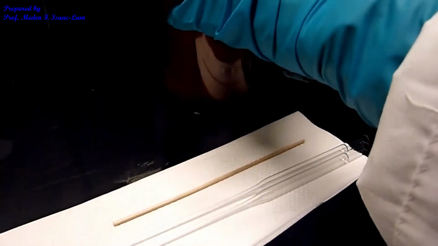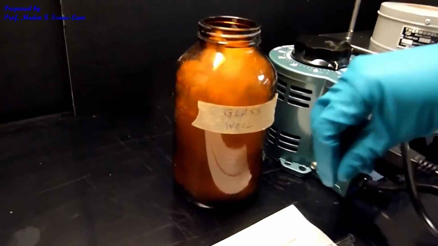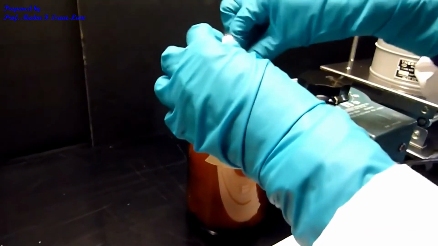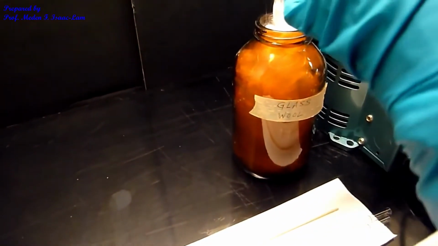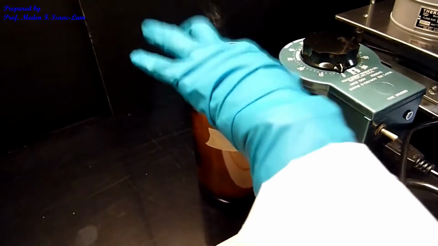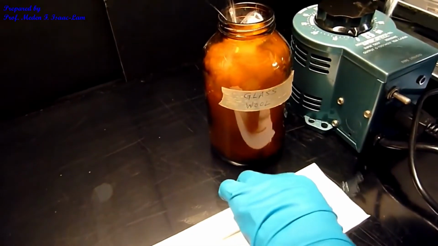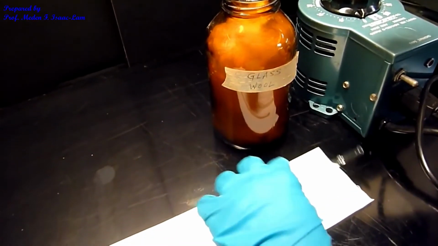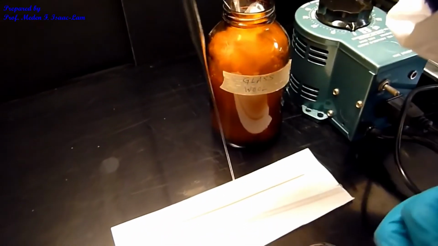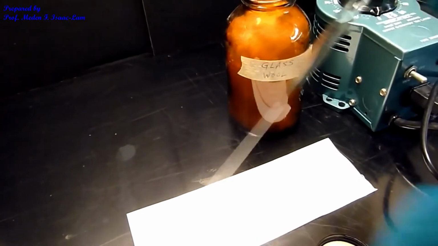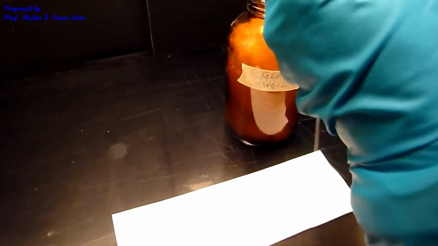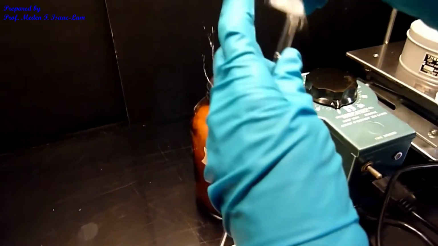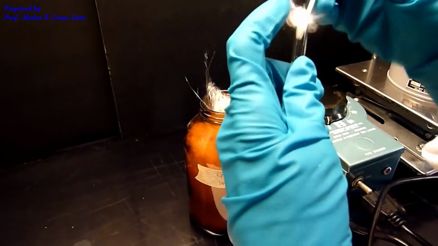And I'm going to set up a filtration using a little bit of glass wool. So this is glass wool. And I have here 2 pipettes, and then it's a Pasteur pipette, and I'm going to use a boiling stick, and I will put a little bit of the glass wool inside.